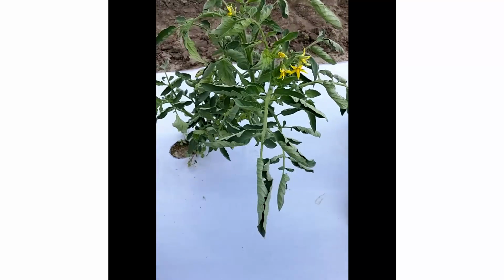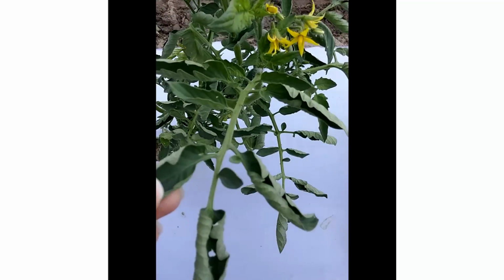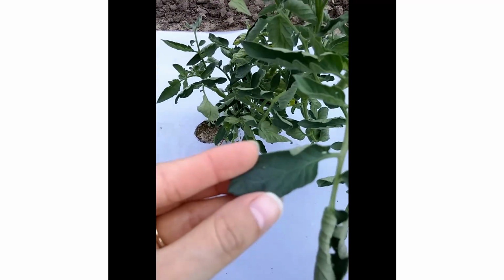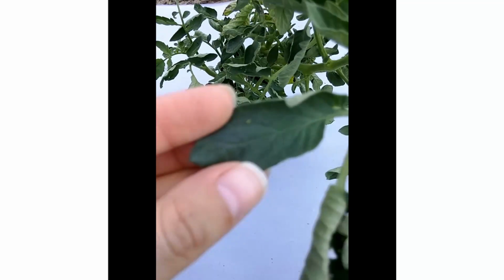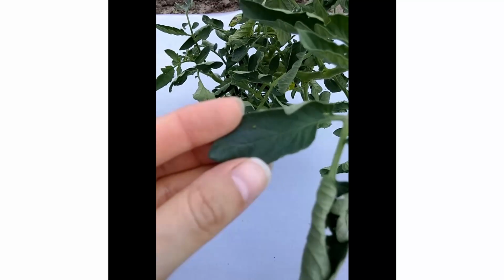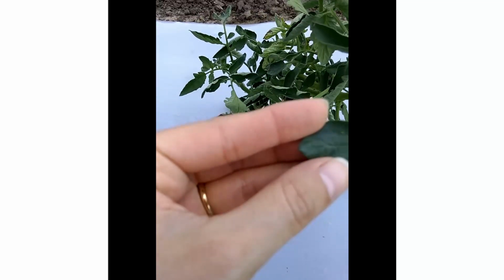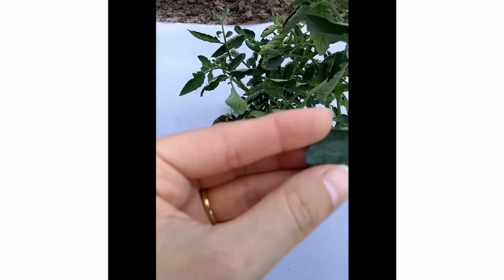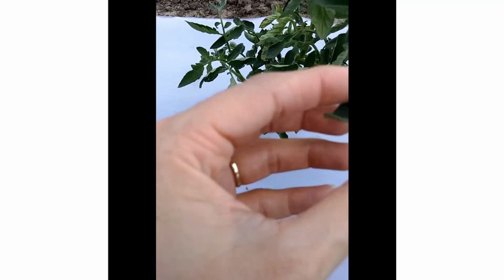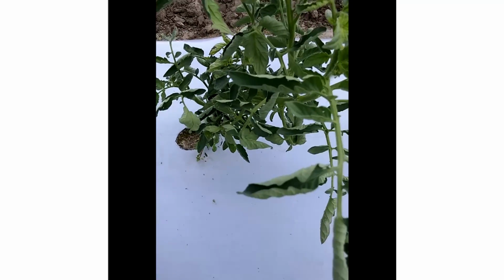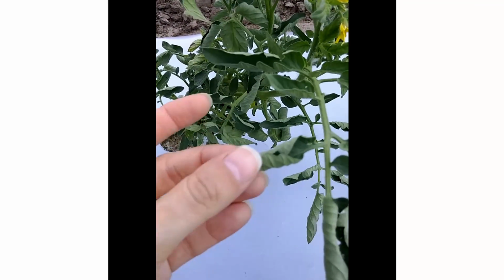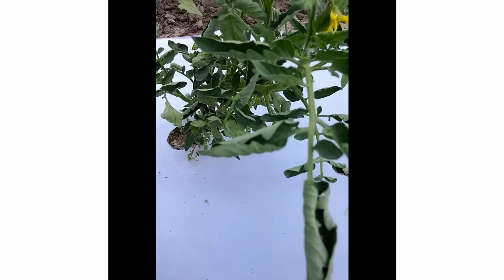Okay, so this is some leaf curling again, and if we go to this leaf and open it up, sometimes you can see the little insects. I don't know if it's too out of focus or not, but you can see the little aphid feeding in the leaves. When they start absorbing the sap, they can make the leaves curl, but they can also transmit viruses.